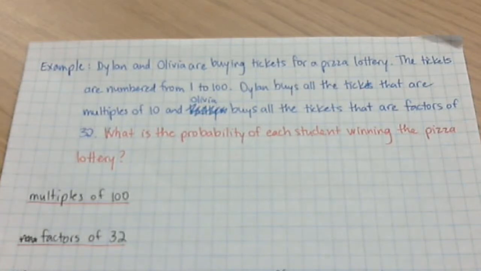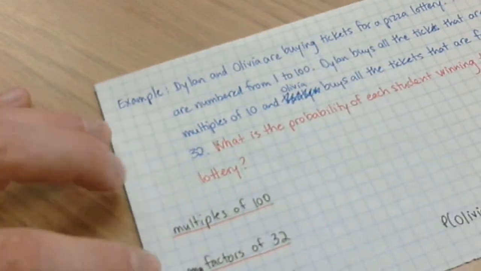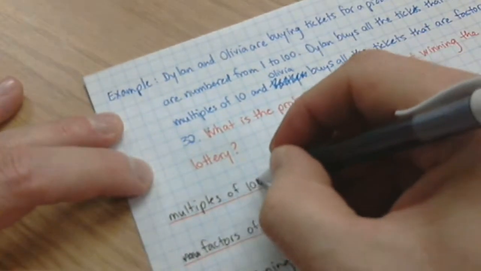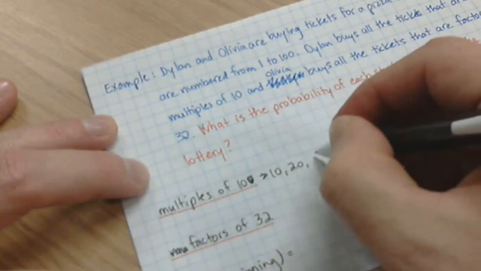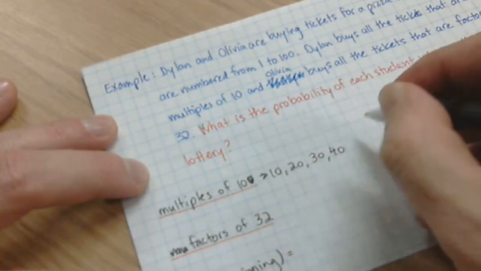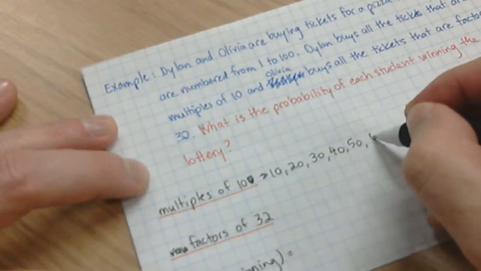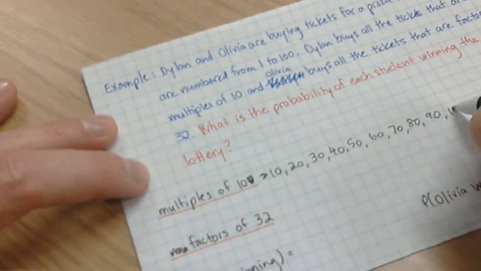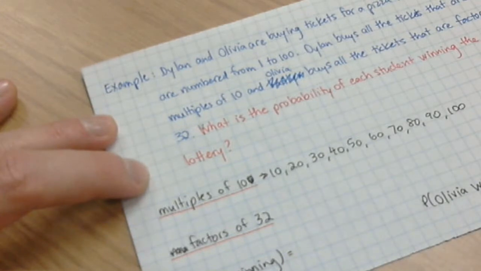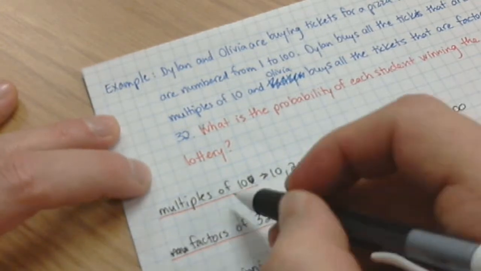What's the probability of each student winning the lottery? If you start thinking about multiples of 10, you would have 10, 20, 30, 40, 50, 60, 70, 80, 90, and 100.